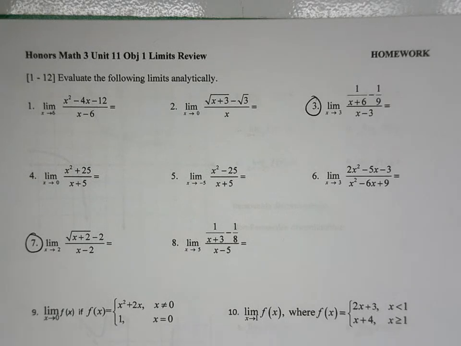Okay, so starting with number 3, if you haven't already done number 3, go ahead and pause the video, give number 3 a shot, restart the video when you are ready.